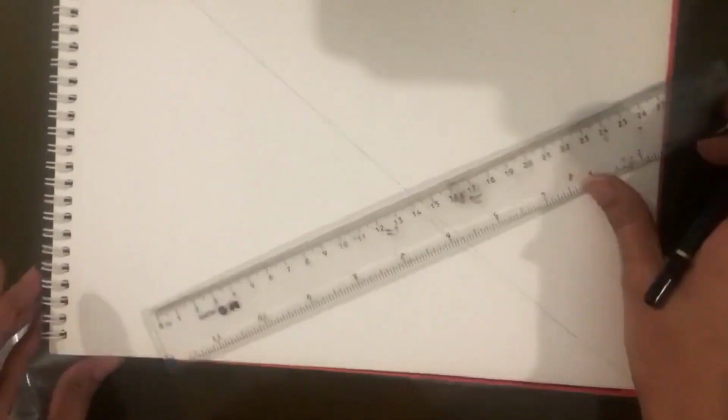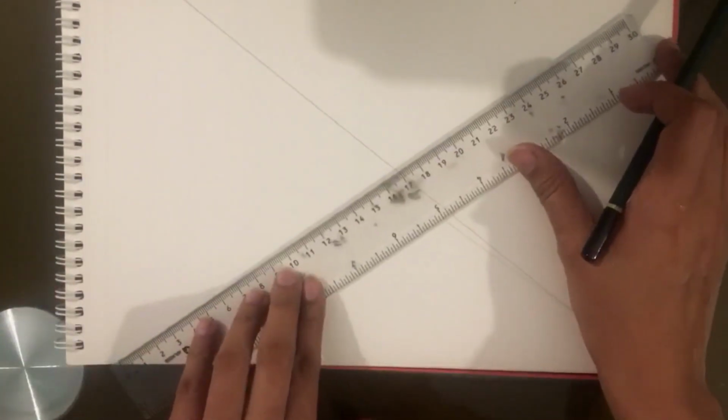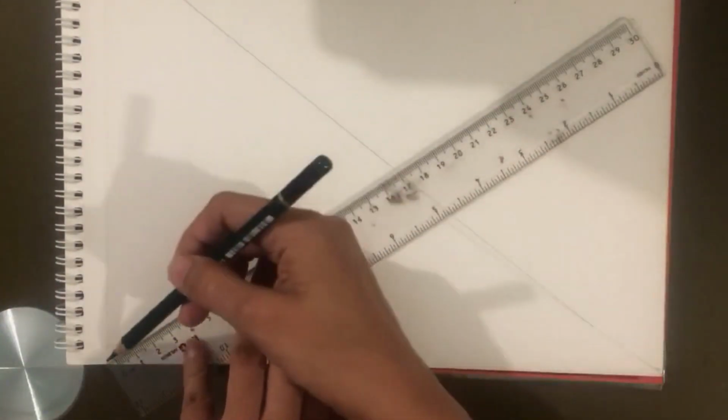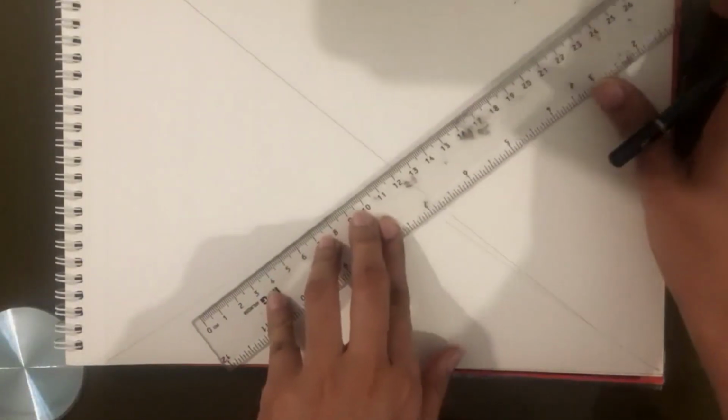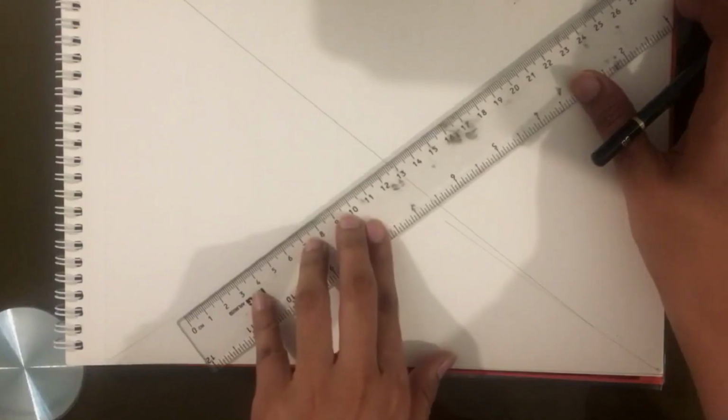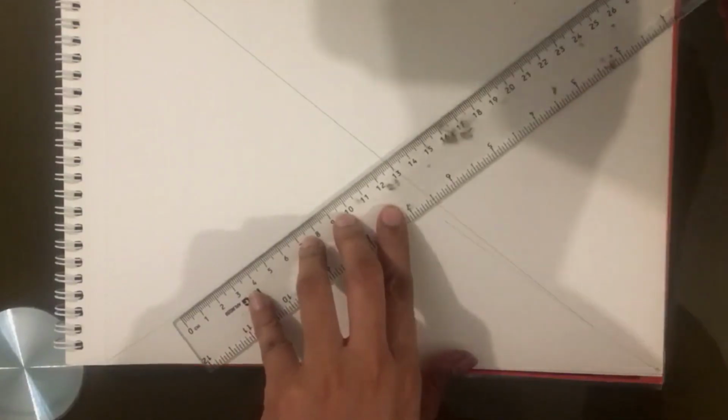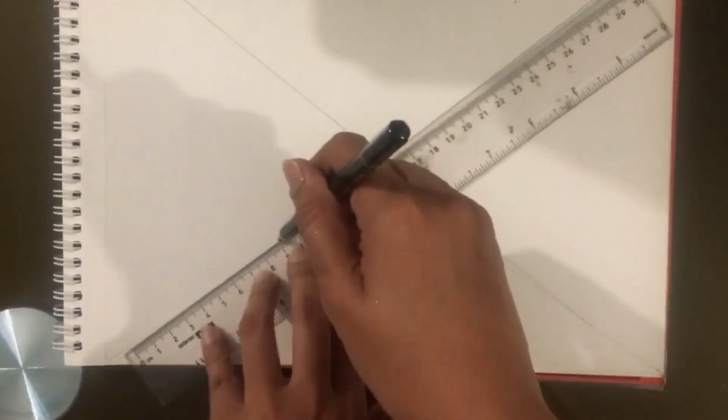Take a drawing sheet of any size and draw diagonal lines, making a big X from corner to corner all over the sheet. The center of the X, where both the lines intersect, will be considered as the vanishing point.